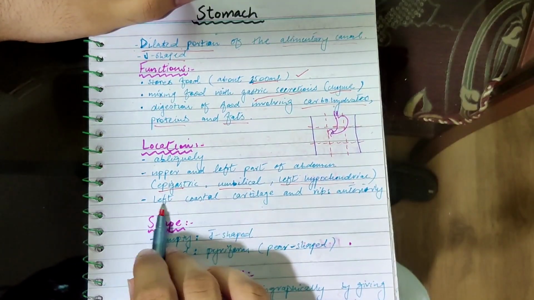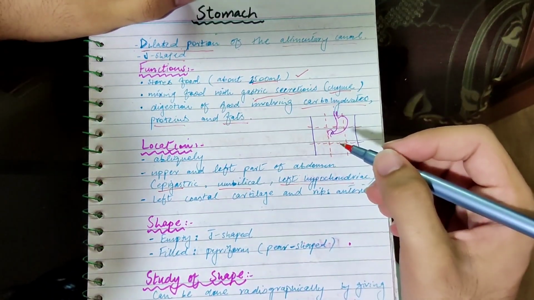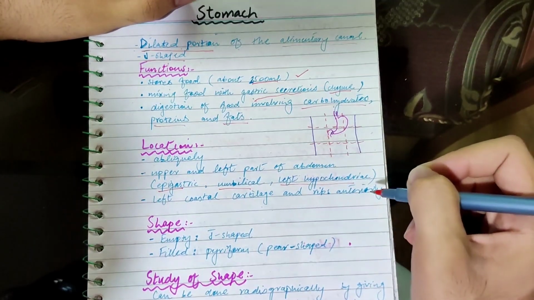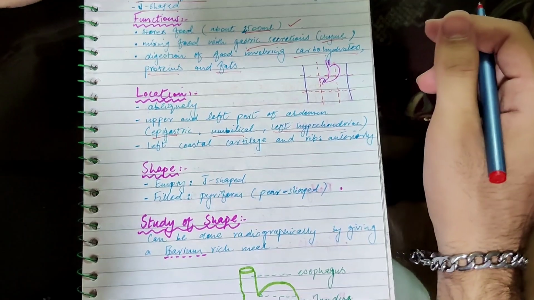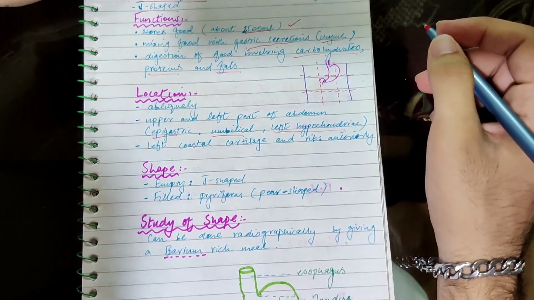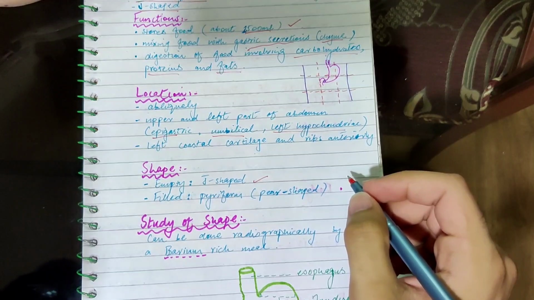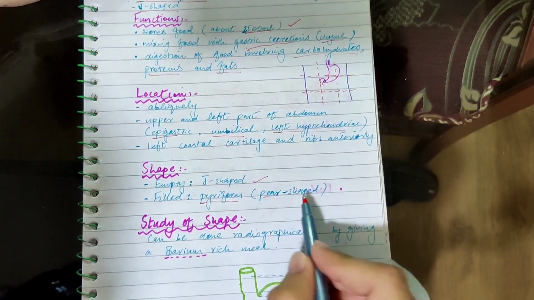The third point is that the left costal cartilage and the ribs are placed anteriorly. The costal cartilage of the ribs and the ribs themselves are placed anterior to the stomach. So what's the shape of the stomach? Normally when the stomach is empty, it is J-shaped, but when it is filled with food or chyme, it forms a shape called piriform shape, which is pear-shaped.